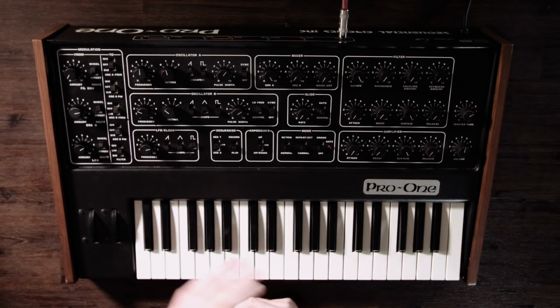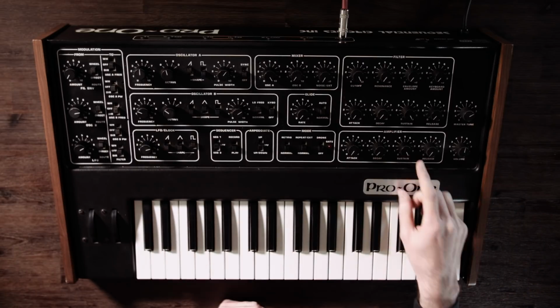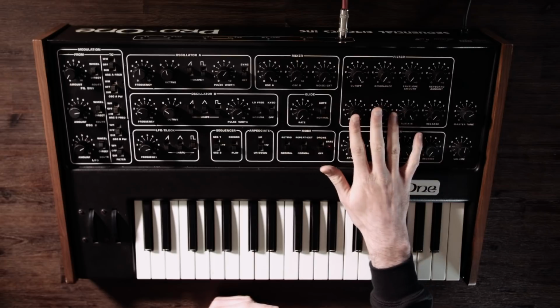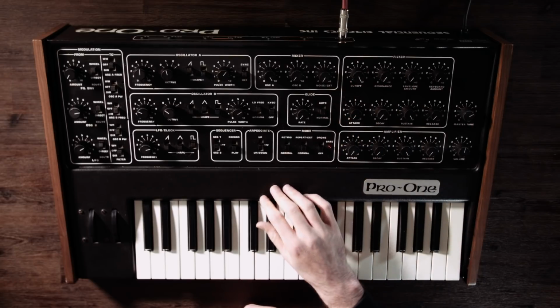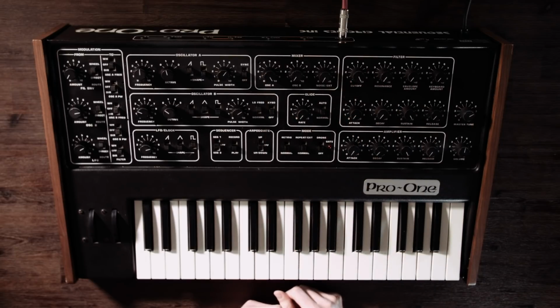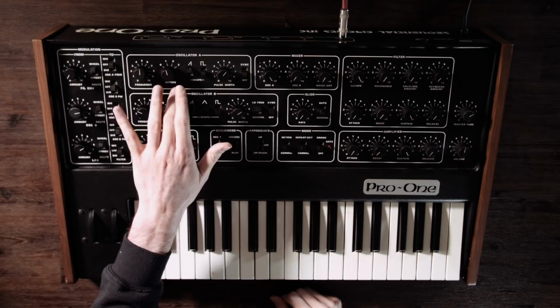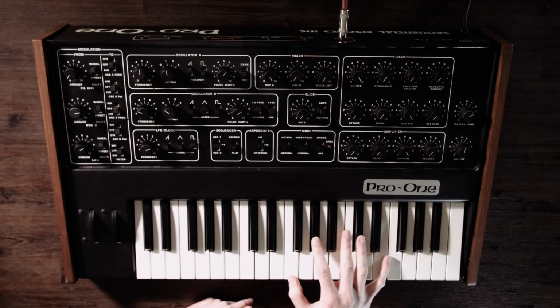All right, so I've initialized the patch, super basic stuff. We have ADSR in kind of an organ shape where the sustain is all the way up, everything else is down. Filter all the way open, no resonance. I'm only mixing in Oscillator A. And let's go over Oscillator A while we're here. So this is what it sounds like right now.